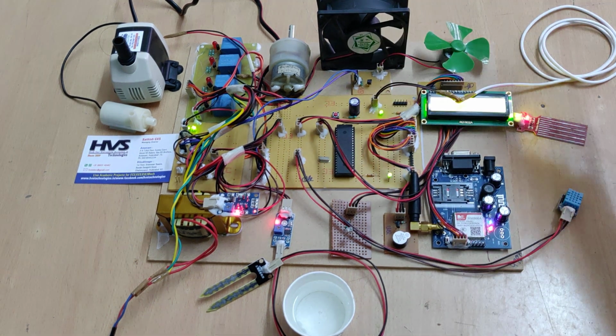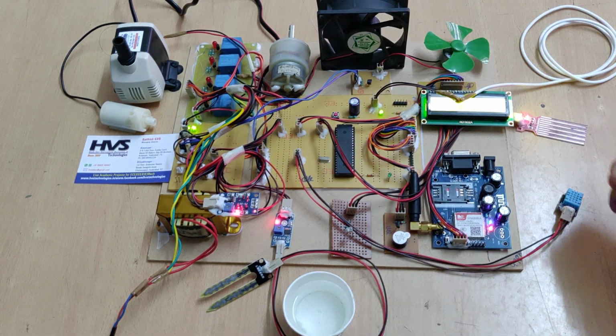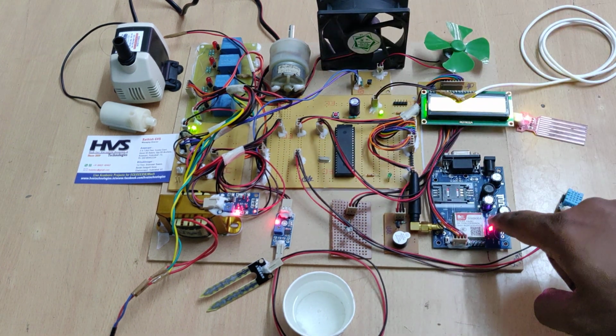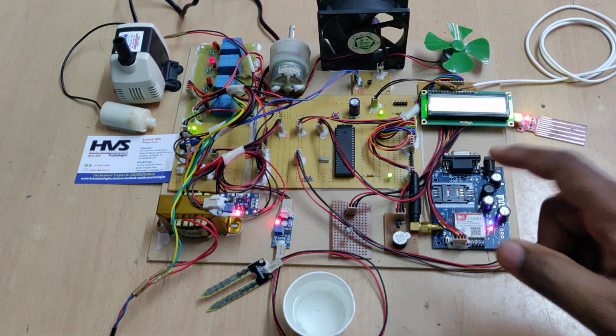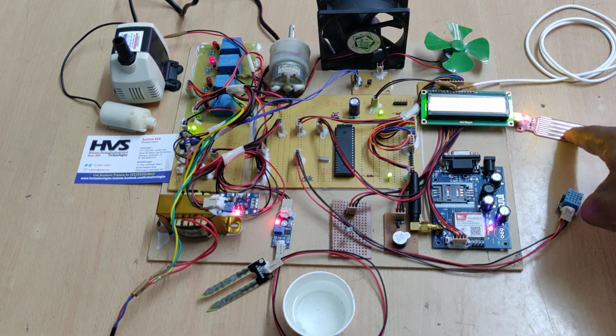Now you can release that. The main important thing is, when you switch on the kit, hold the reset switch till the blinking rate slows down and then release it. Then there is a welcome message on the LCD screen. We can see that there is no water level.